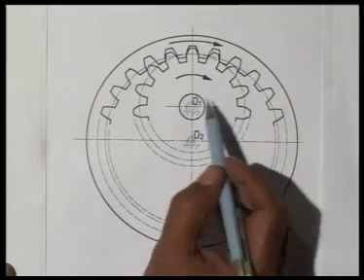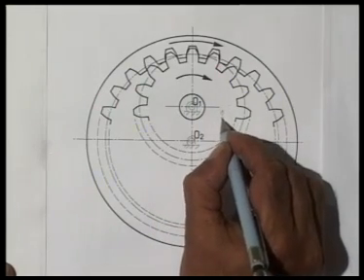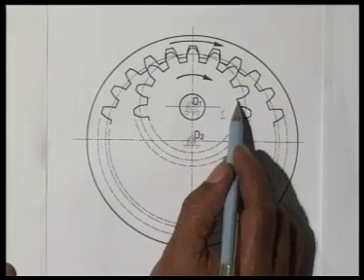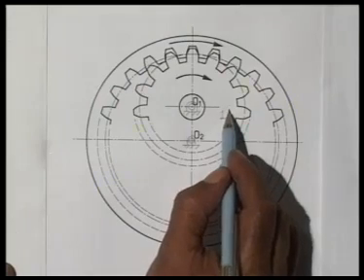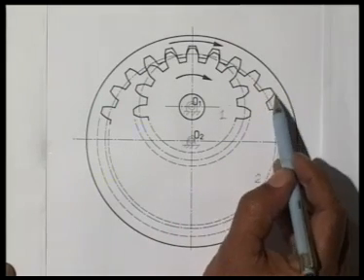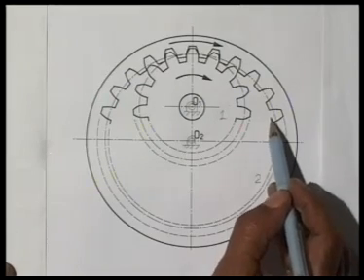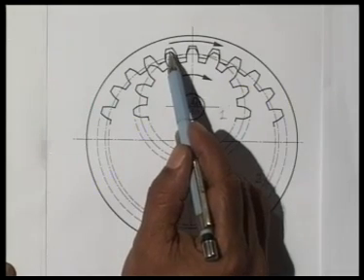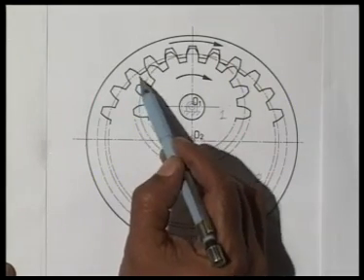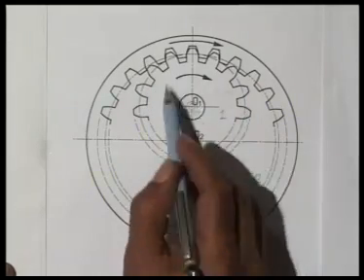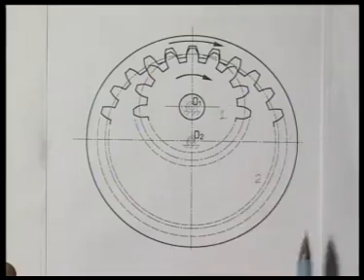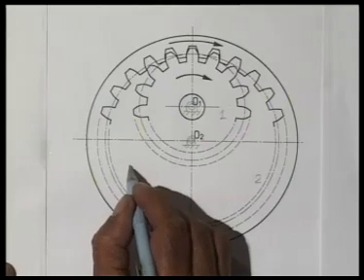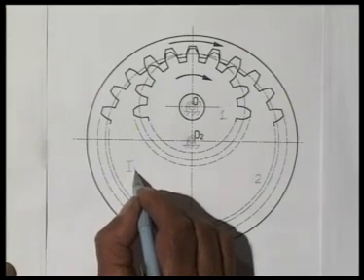As we see, the teeth are cut on the external surface of gear number 1 on this blank. In gear number 2, the teeth are machined on the internal surface, and the teeth of gear 1 get into engagement with the teeth of gear number 2. If gear number 1 rotates in the clockwise direction, gear number 2 also rotates in the same direction. So this is what we call internal gearing.